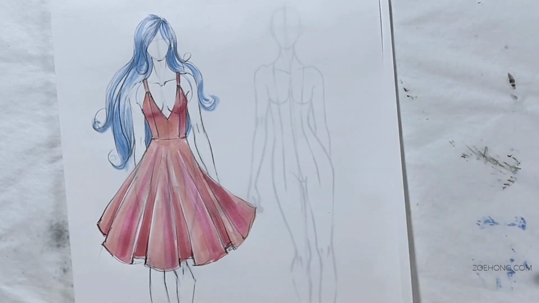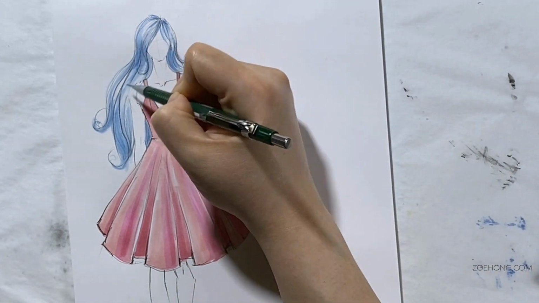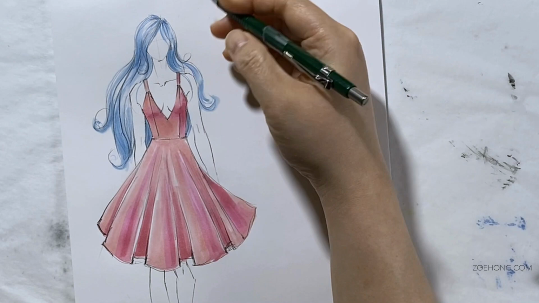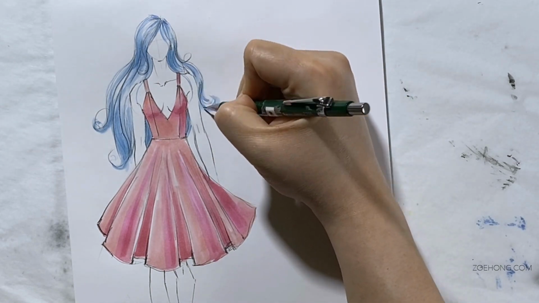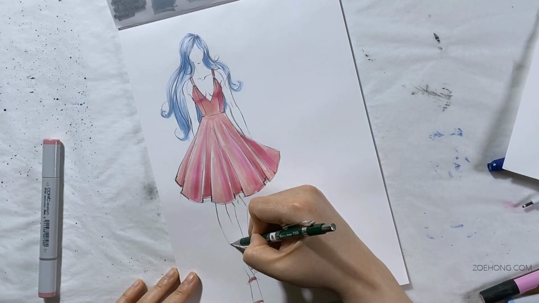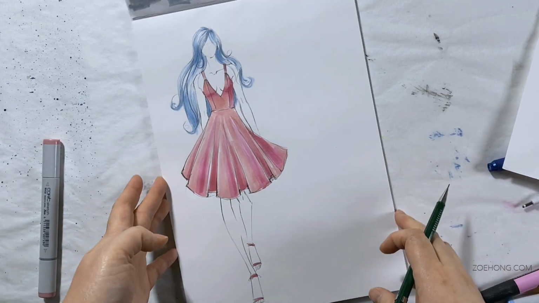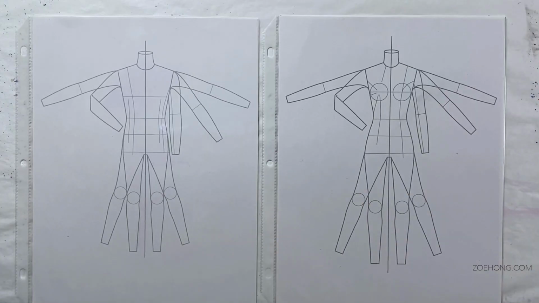And when you do things like outseam, inseam, you're not following every curve of the body. You don't really go in between the breasts. It's about going over the curves to get a basic circumference or a basic length.